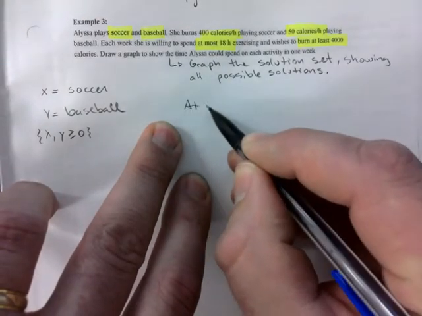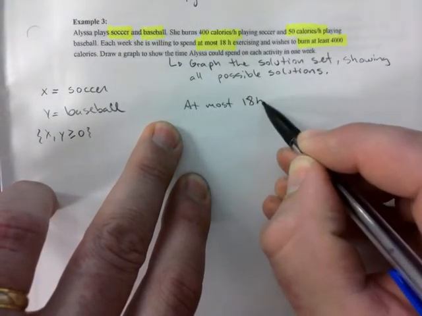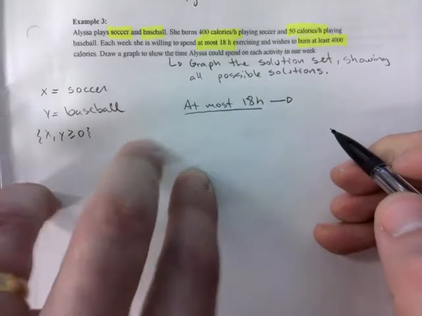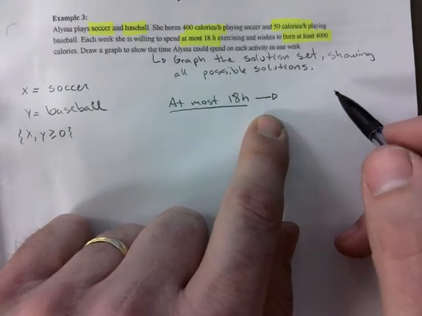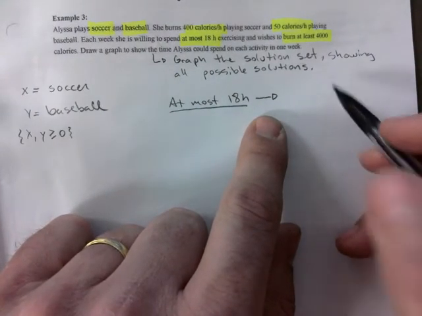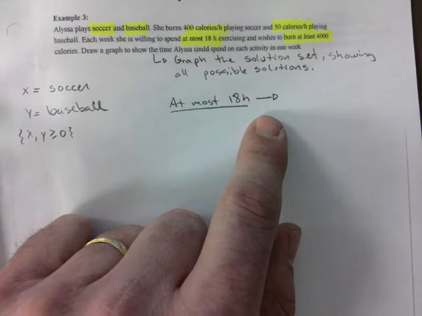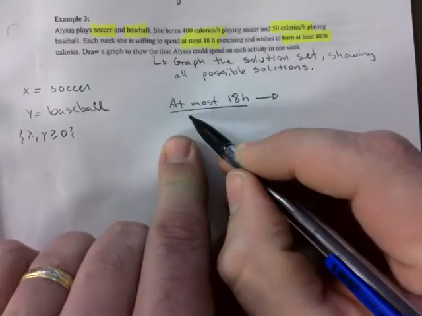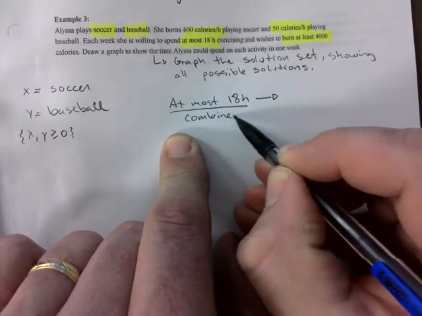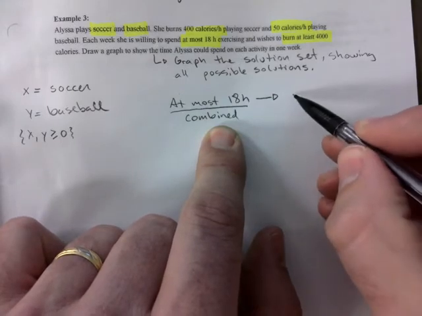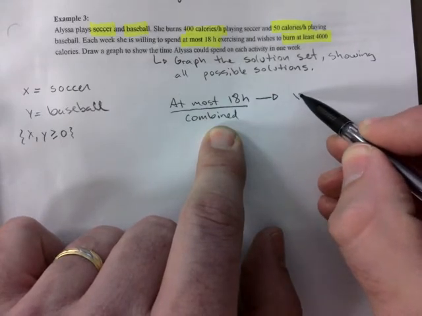At most 18 hours, right? This statement right here should tell you that there's an inequality behind that. And so it's 18 hours exercising. So doesn't that imply both sports, right? It's not saying just baseball or just soccer. It's just saying 18 hours combined. I will write that down. You should read that this is a combined situation. So let's see if this works.